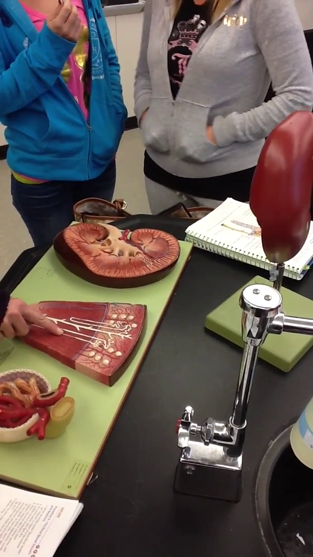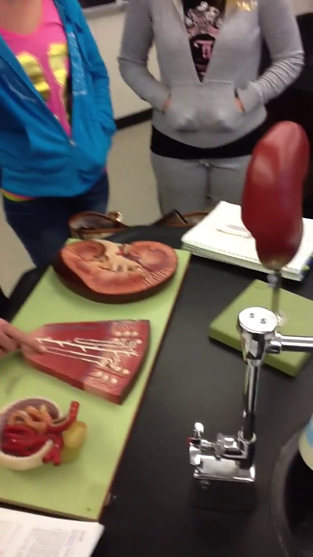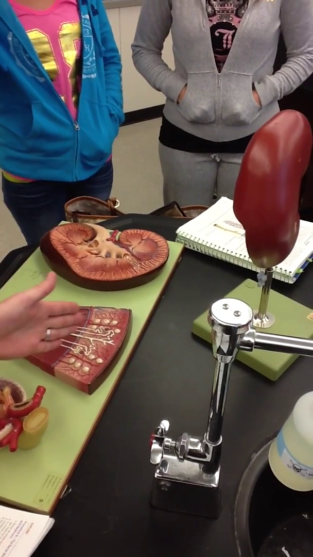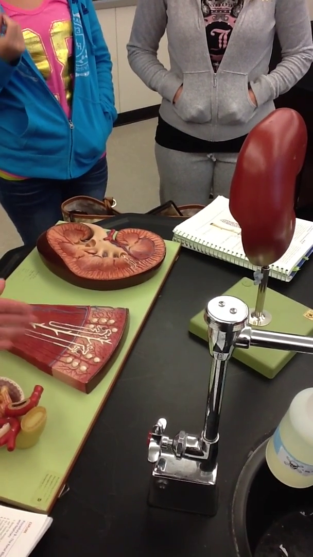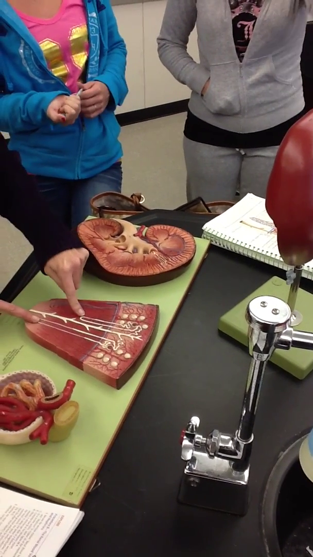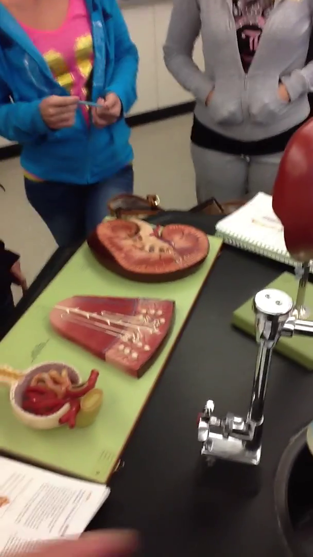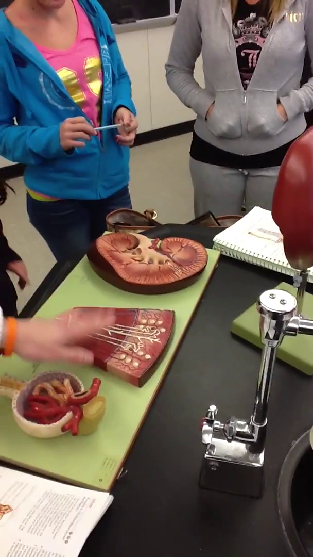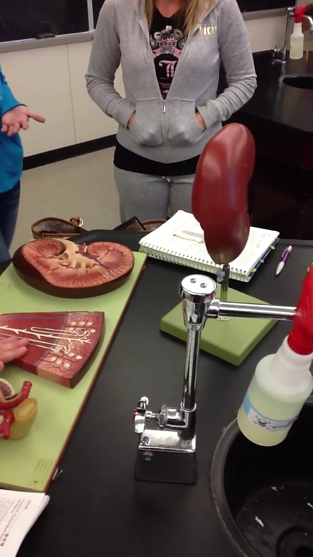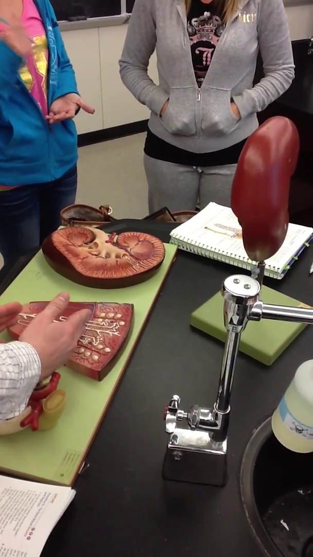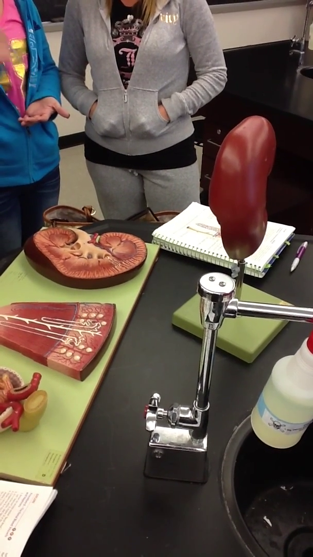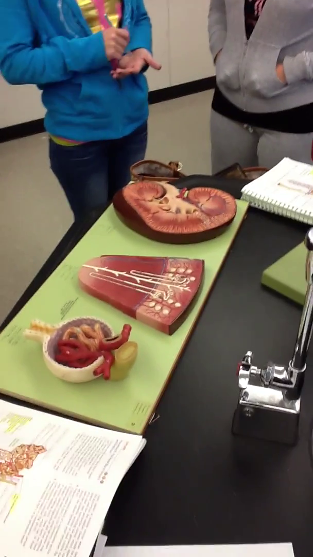Now the descending limb was permeable to water. Okay, so this puts out water and this one puts out salt. The salt would be on the other side. Now as you move down, remember that sodium chloride gradient became greater and greater. How come this one is shorter and this one is longer? The juxtamedullary nephrons were only 20% of all the nephrons, but their purpose was water balance. And so the longer the loop extends down into the medulla, the more sodium and water can move out. Okay. So water balance. That's right.